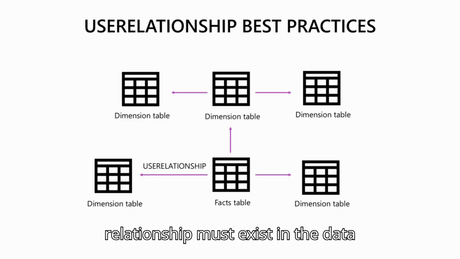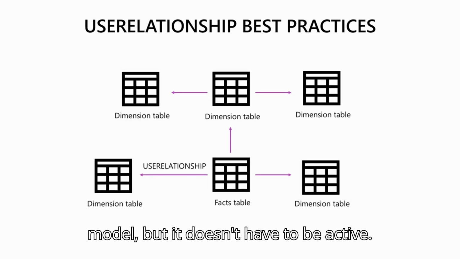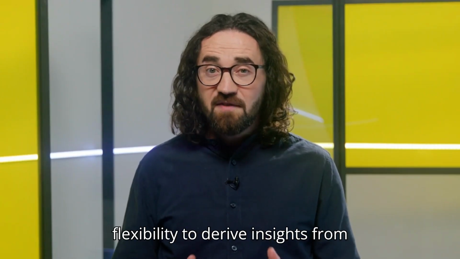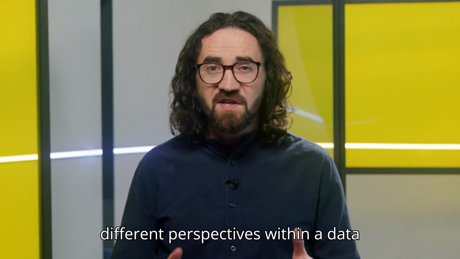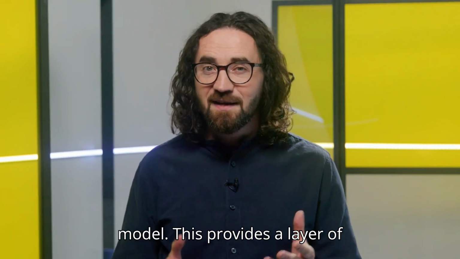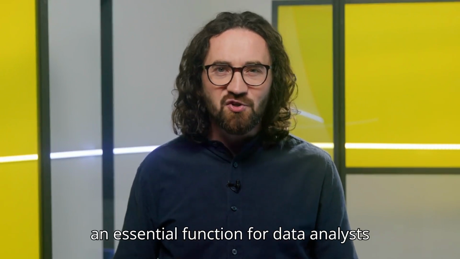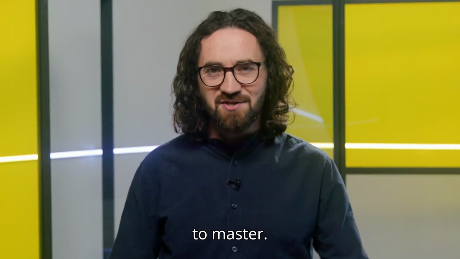The relationship must exist in the data model, but it doesn't have to be active. The USERELATIONSHIP function provides flexibility to derive insights from different perspectives within a data model. This provides a layer of flexibility to Power BI, making it an essential function for data analysts to master.